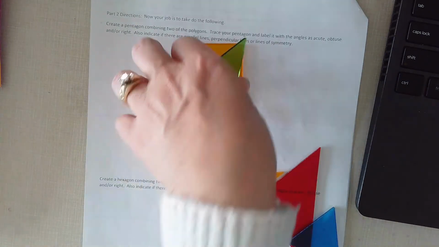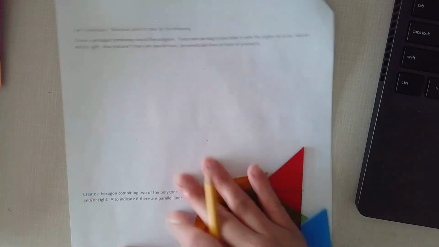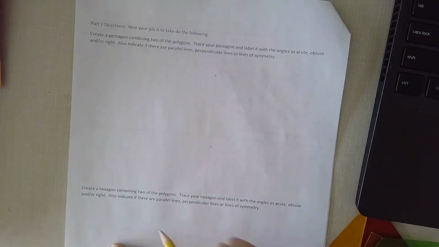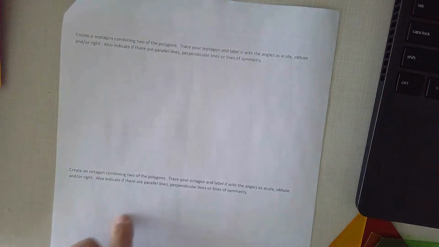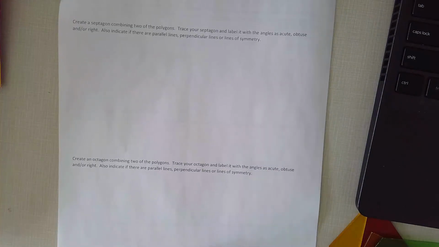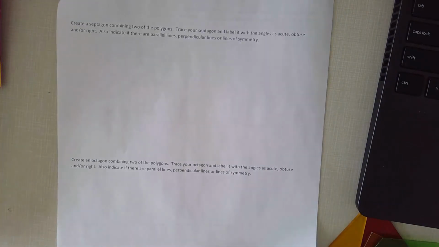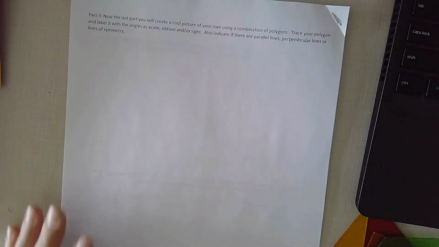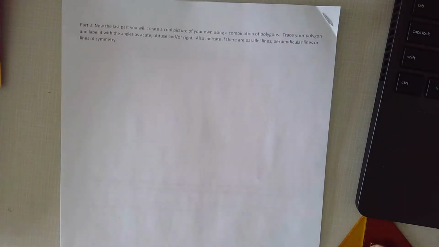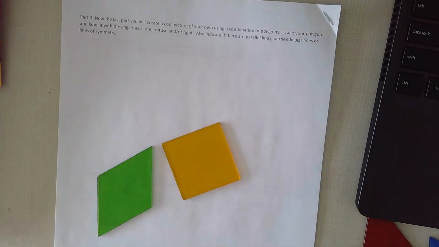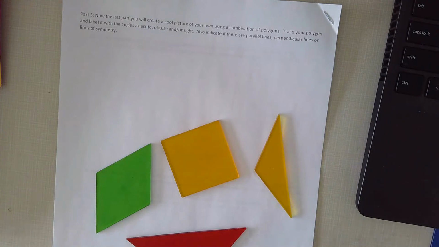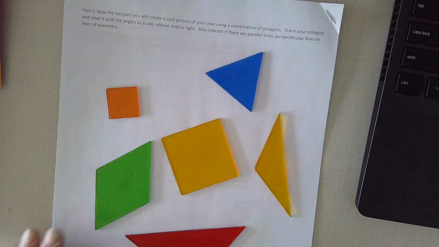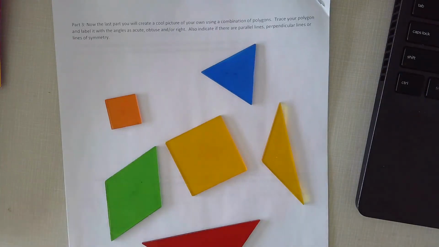Okay, you're going to do the same thing. You're going to create a pentagon, a hexagon. You're going to go on and create a septagon, and you're going to create an octagon. And you're combining 2 of the polygons. If you want to combine more than that, as long as the sides come out the same, that's fine. And then on the very, very last page, this is where you actually can take a combination of polygons and create a large polygon. You can use 3 or more is going to be the key to do this, because you're going to be creating a cool picture with it.